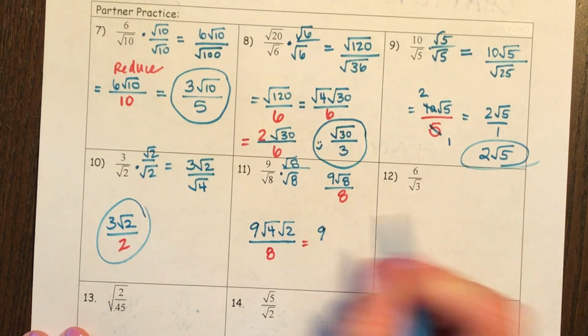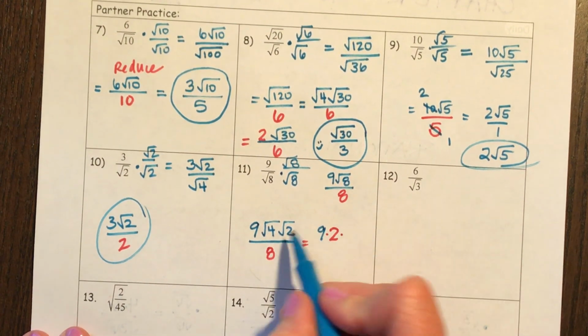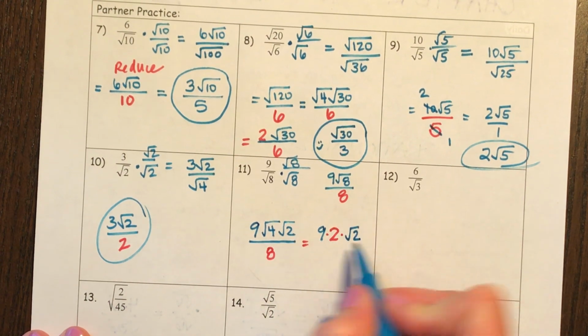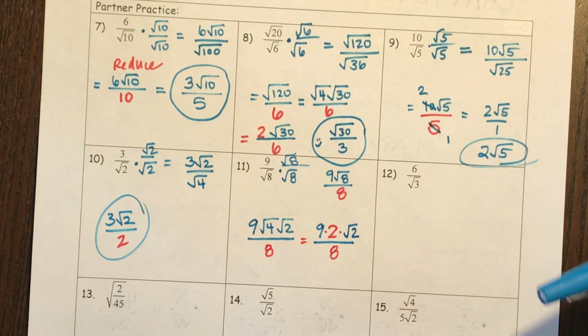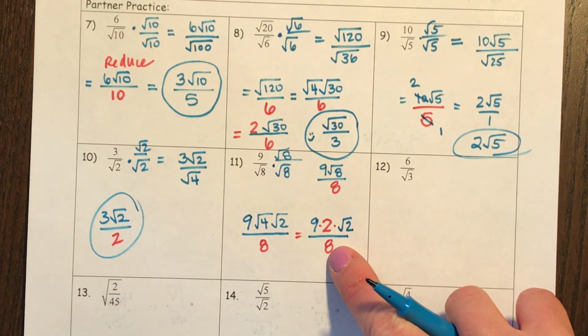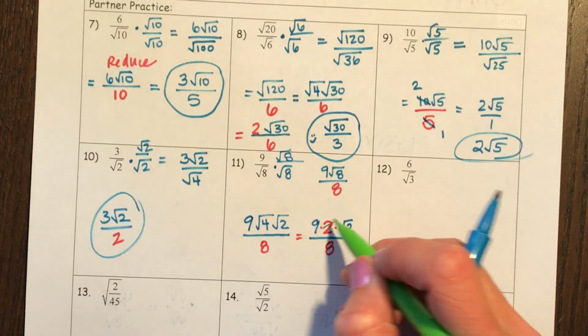I have 9, square root of 4 is 2, and then this square root of 2, I can't do anything with that. And then our 8. Now if there's anything we can reduce, we should do so. My 8 on the bottom, my 2 on the top can reduce.